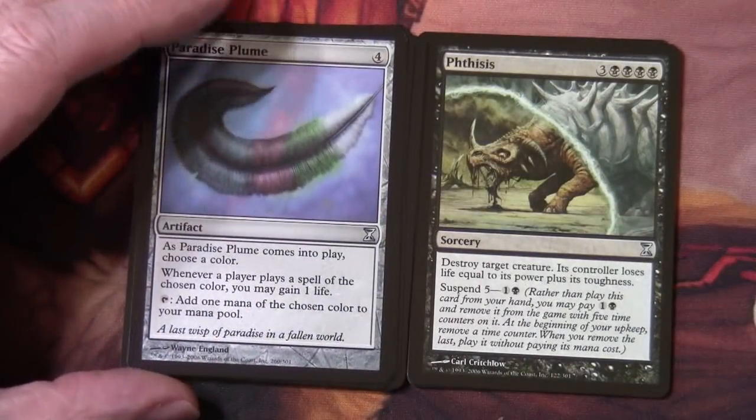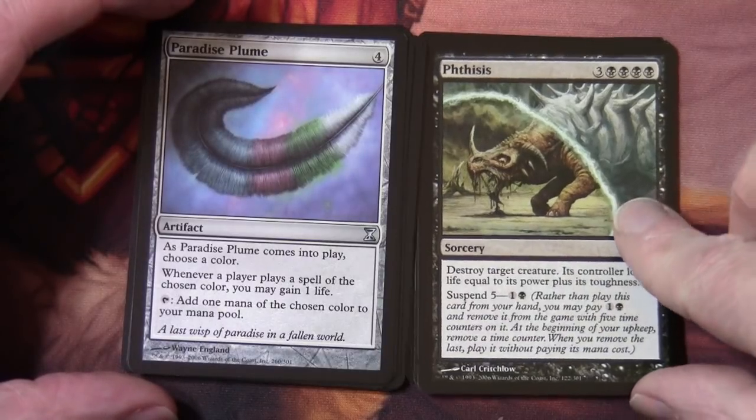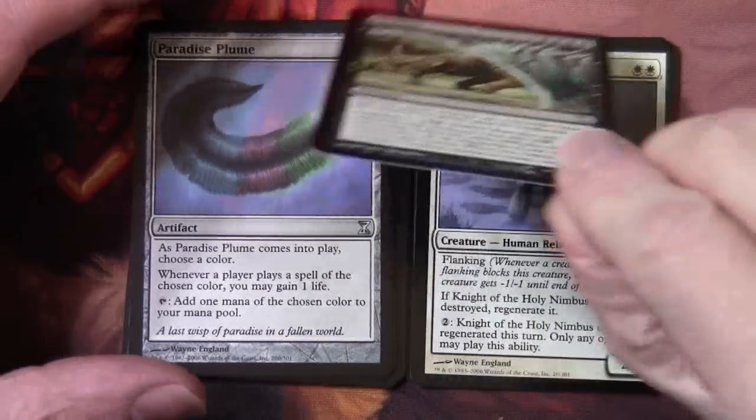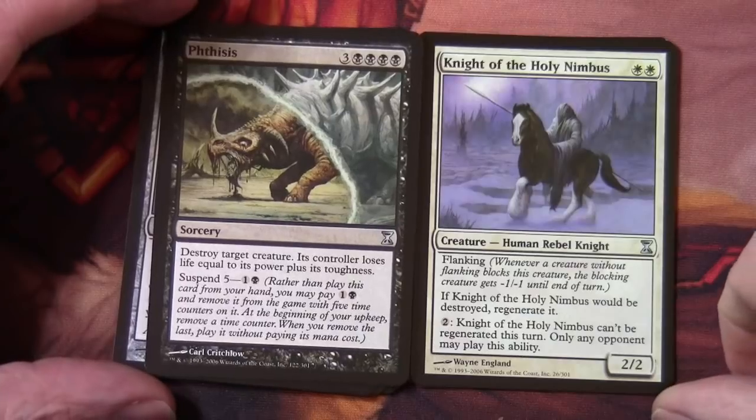Oh, another one of the unpronounceables. The thesis, which we've seen earlier. Knight of the Holy Nimbus with flanking on it.